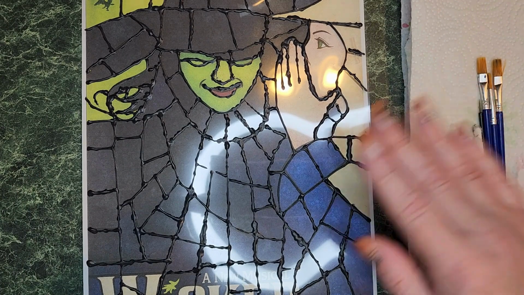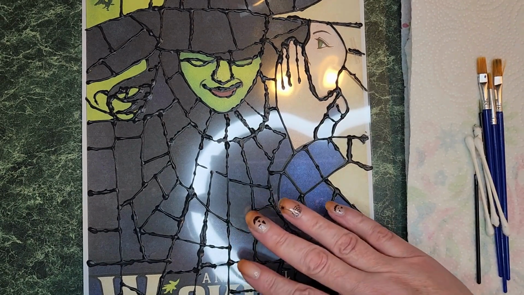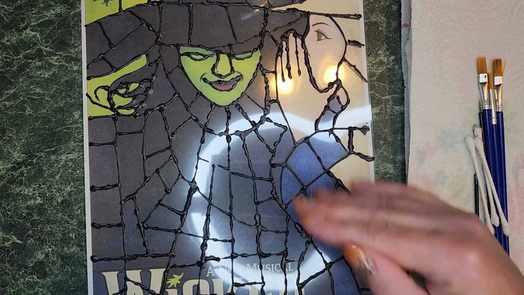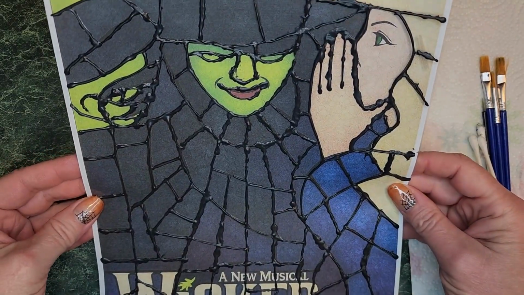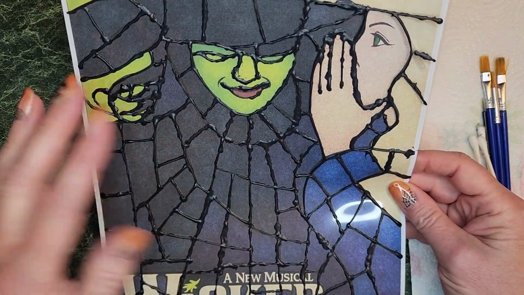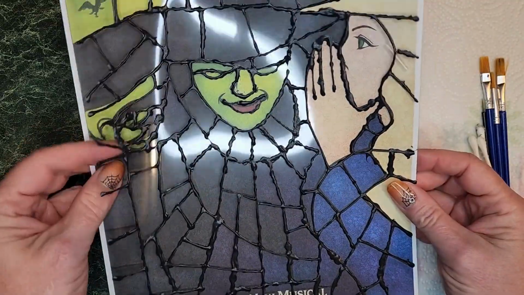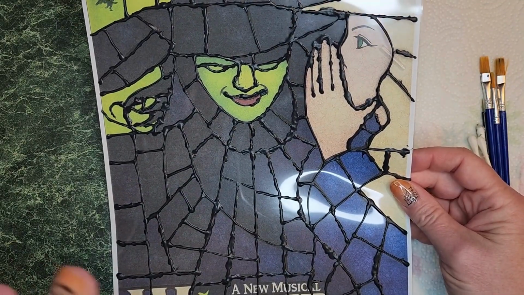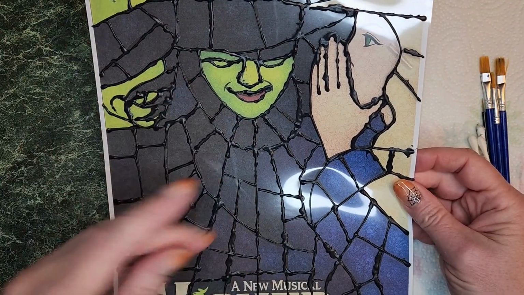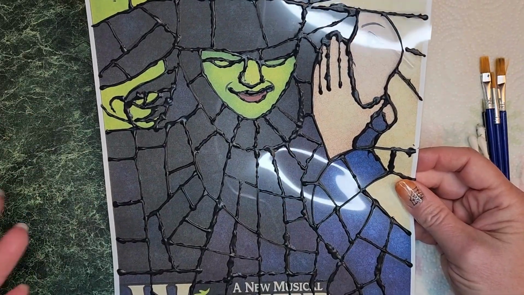Now, I want to let you know that it's going to take a couple of coats because it gets a little streaky if you've only done one coat. I apologize about my ring light there. But it gets a little streaky. And if you're going to use this on a window, you'll see all those streaks in it, just like when you're painting a wall, you want to have a couple of coats.